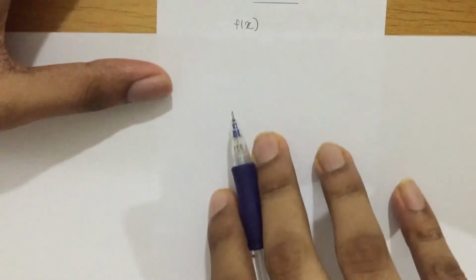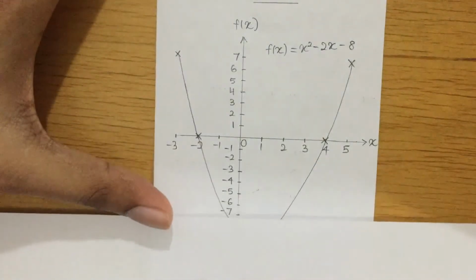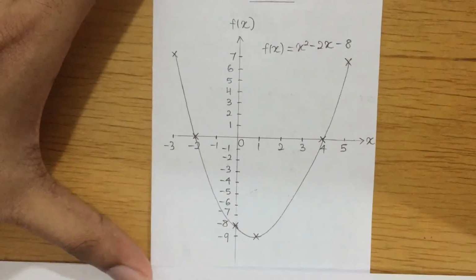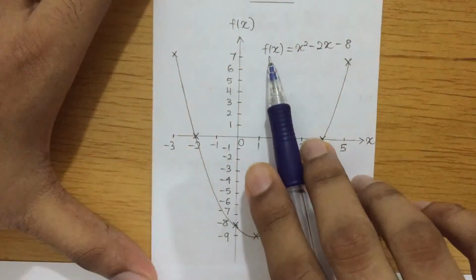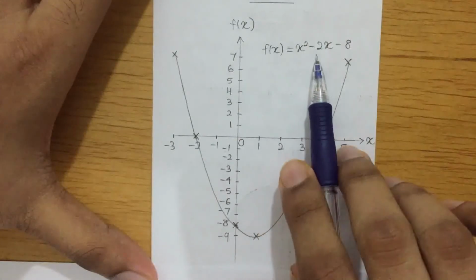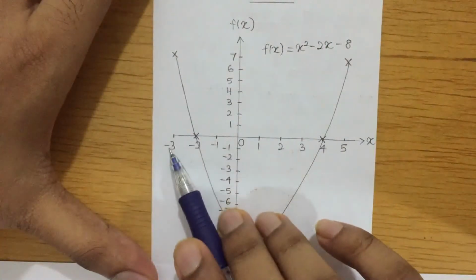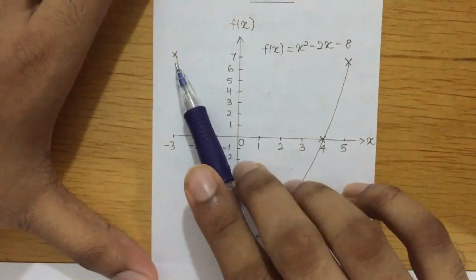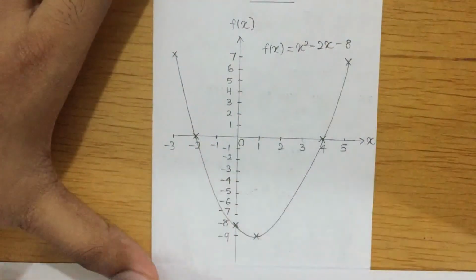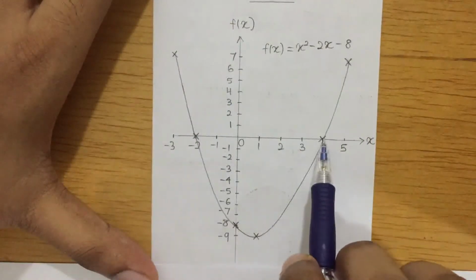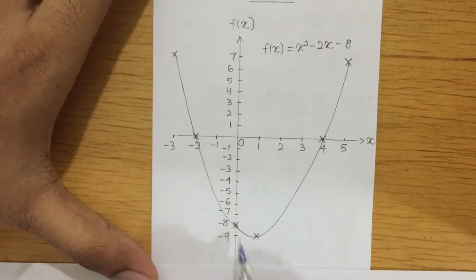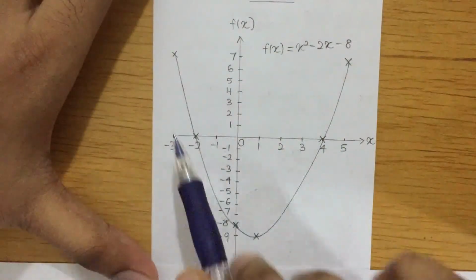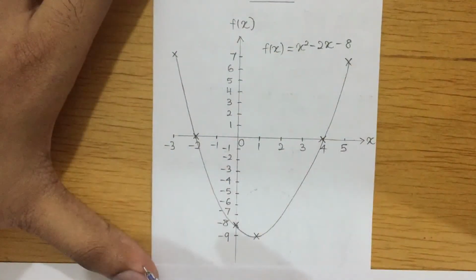Okay, so your sketch should look something like this. This is your function f(x) = x² - 2x - 8, starting from the domain -3 up to 5 with the respective lowest range and the highest range. This is your respective x-intercept, this is your y-intercept, and this is your minimum point. You have all the sufficient points, and then you just sketch the graph.